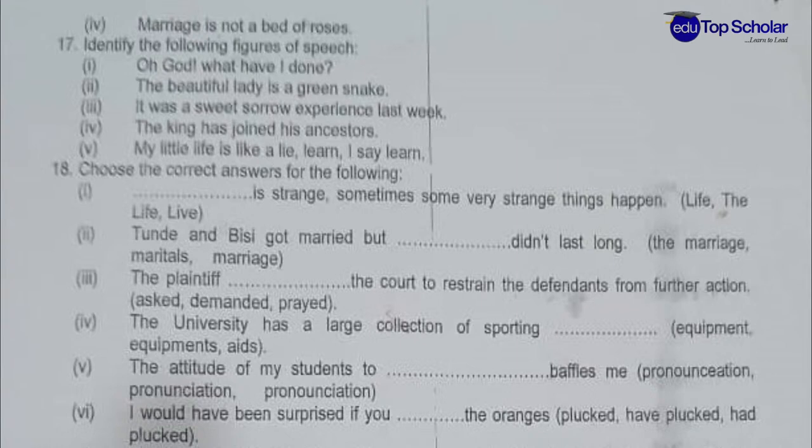So what is that? It is not simile. Yeah, somebody said it. That is alliteration. Alliteration is repetition of a consonant sound or consonant letter at the beginning of each word in a particular expression. So the correct answer is alliteration.